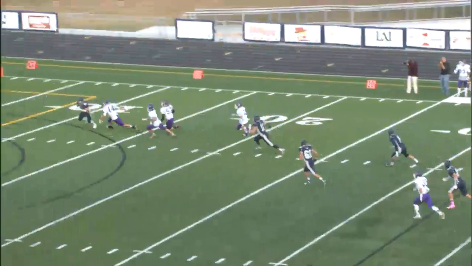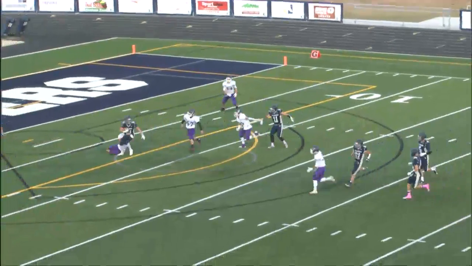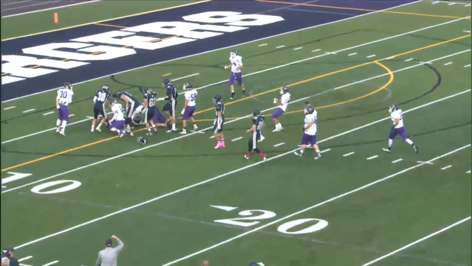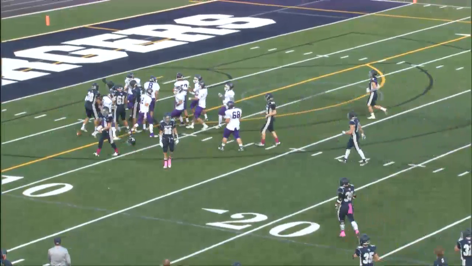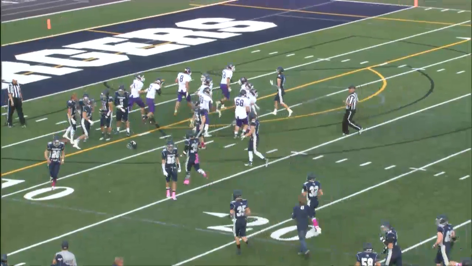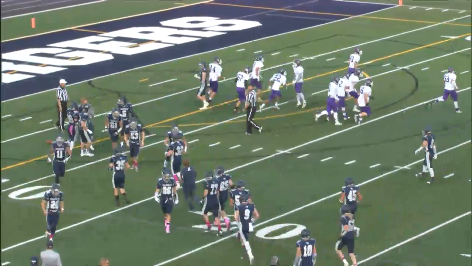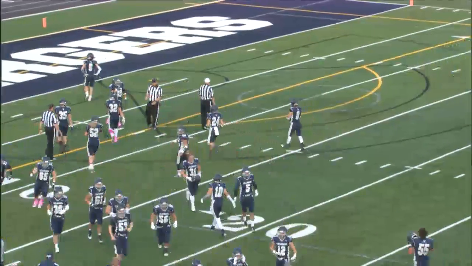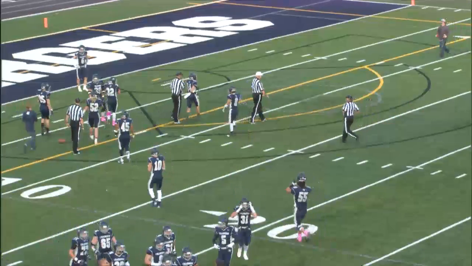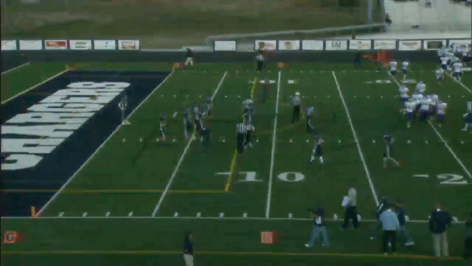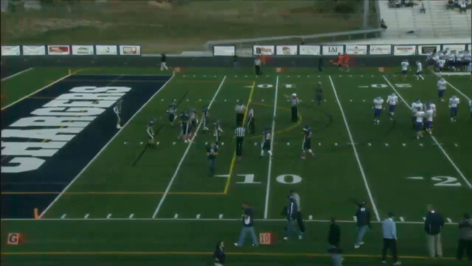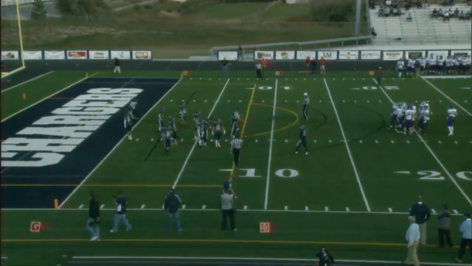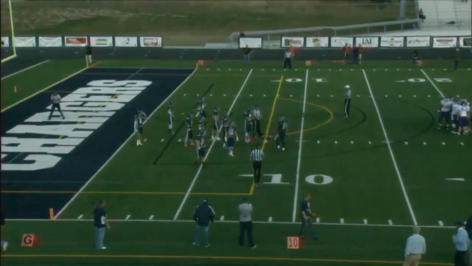Oh, and the ball is snapped over the head of the Corner Canyon punter, who picks the ball up and attempts to run with it, but is tackled at the 8-yard line. Box Elder will take over at the Corner Canyon 8-yard line. Wow. Not what the Chargers wanted right there. Great defensive stop.